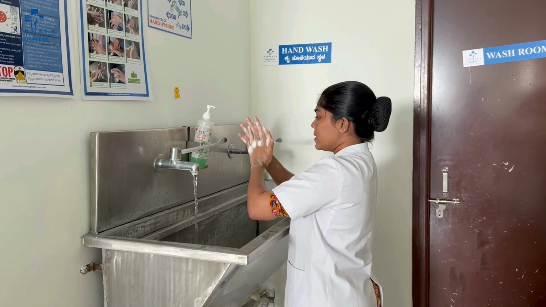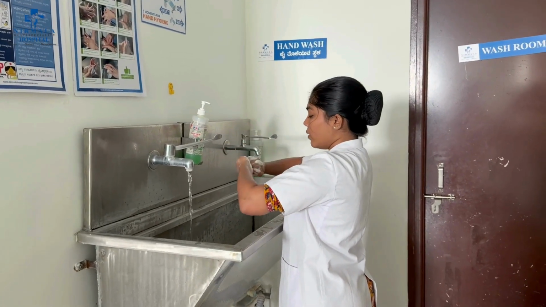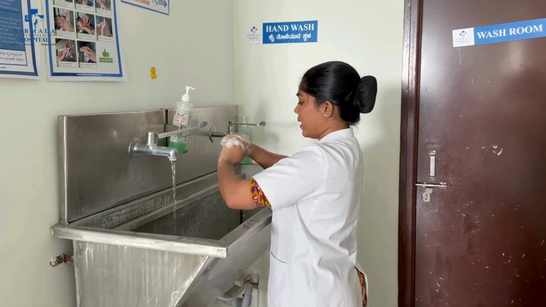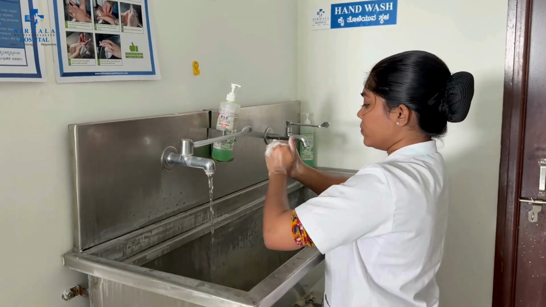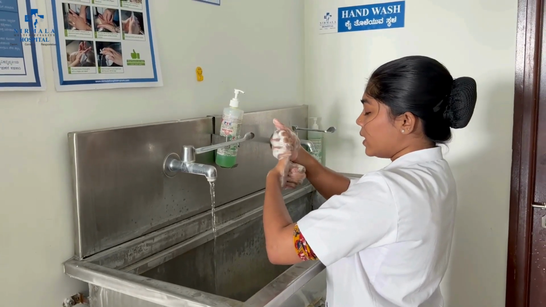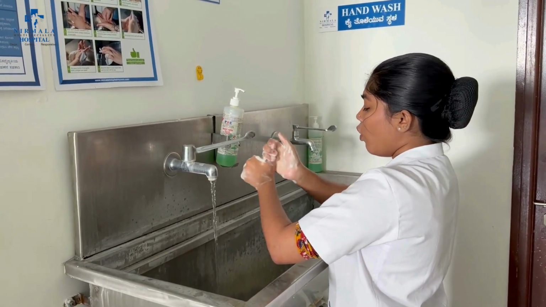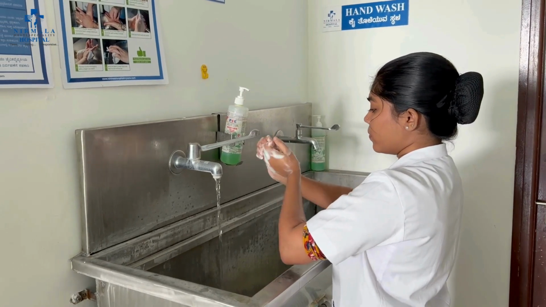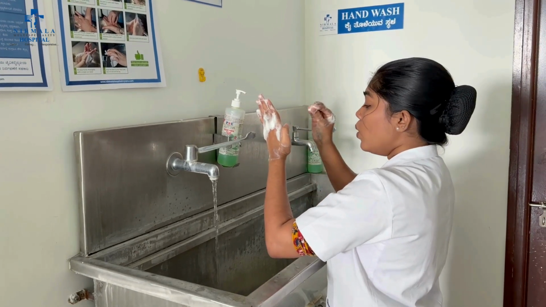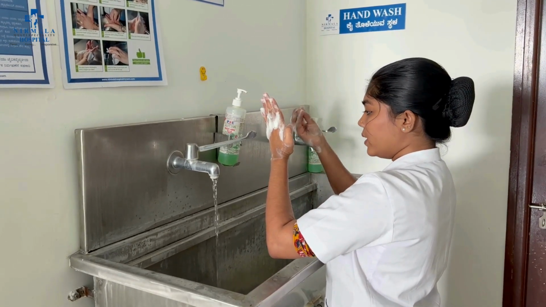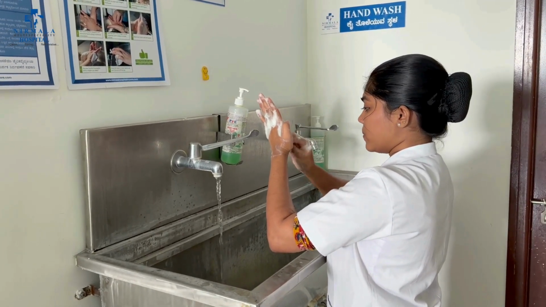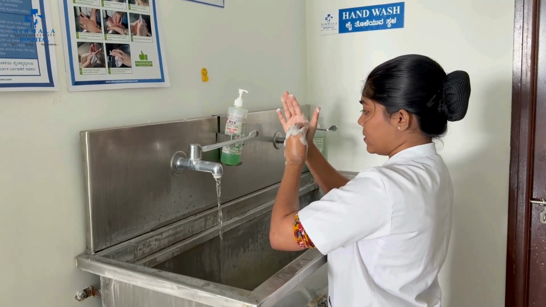The sixth step, we interlock our fingers and rub the back of the fingers of both hands. The seventh step, we rub the thumb in a rotating manner on both hands. The eighth step, we rotate the tips of the fingers on the palm in clockwise and anti-clockwise directions on both hands.